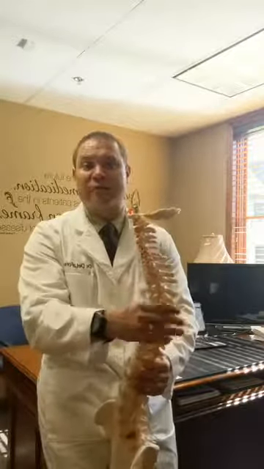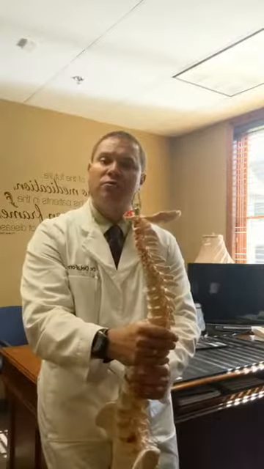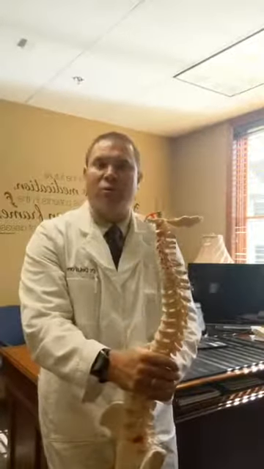So, importance of spinal curves: they act for mobility as well as cushion or shock absorption, and without them, you can develop a whole host of problems.